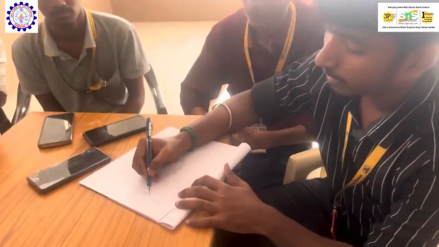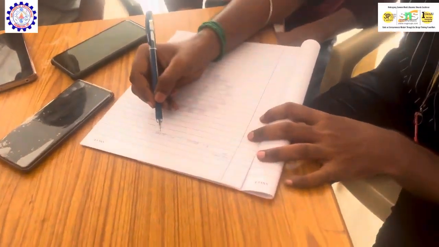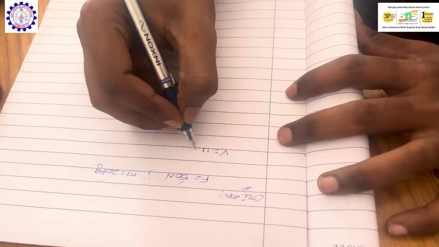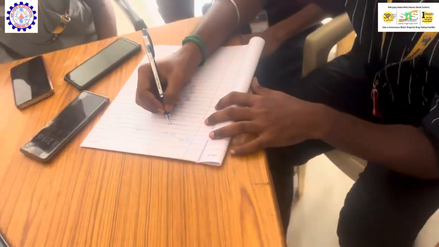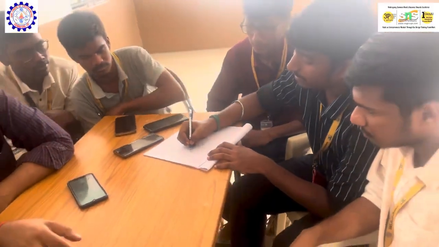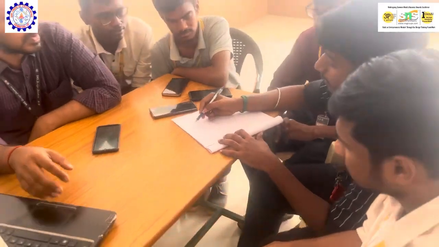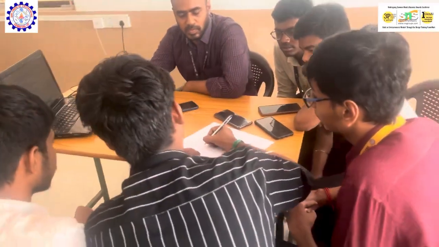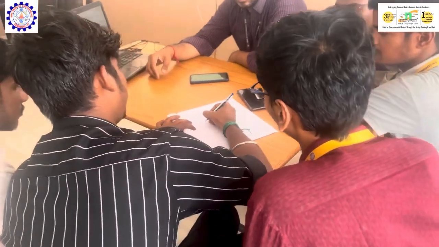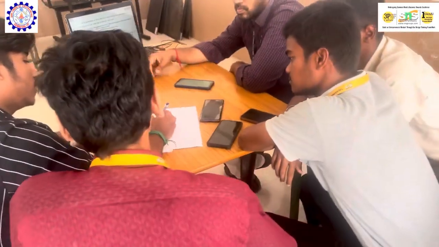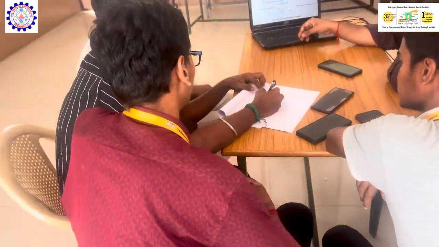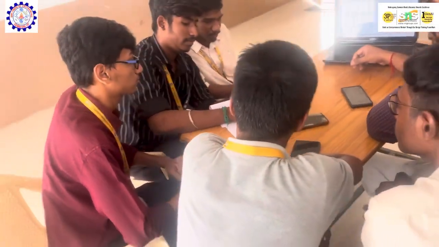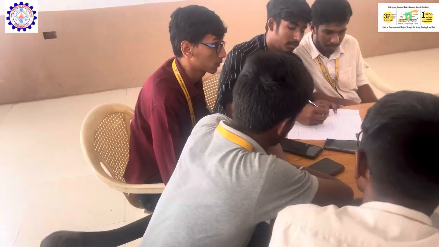So in the given data we have the force 50 Newton and mass 20 kg. We know the formula V is equal to U plus AT. In that formula we don't have acceleration, so from the given data we can calculate acceleration. We know that F is equal to M into A, so A is equal to F by M. F is 50, M is 20. We get acceleration as 2.5 meters per second square.